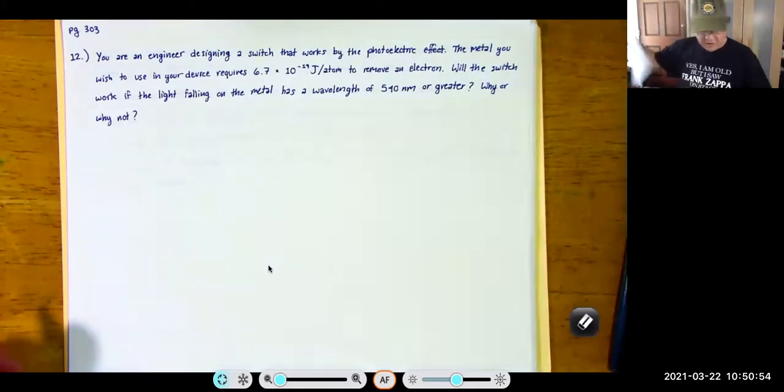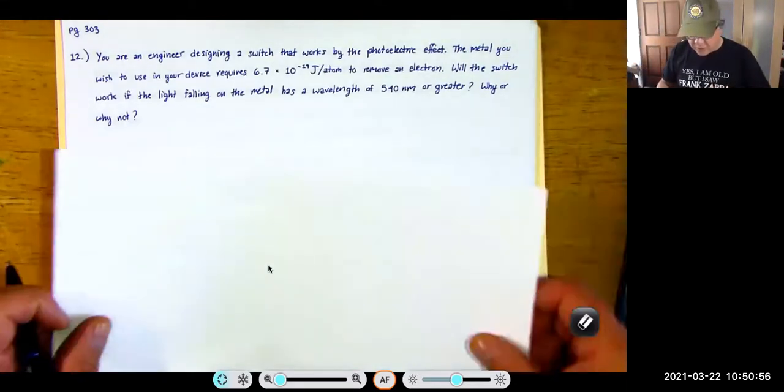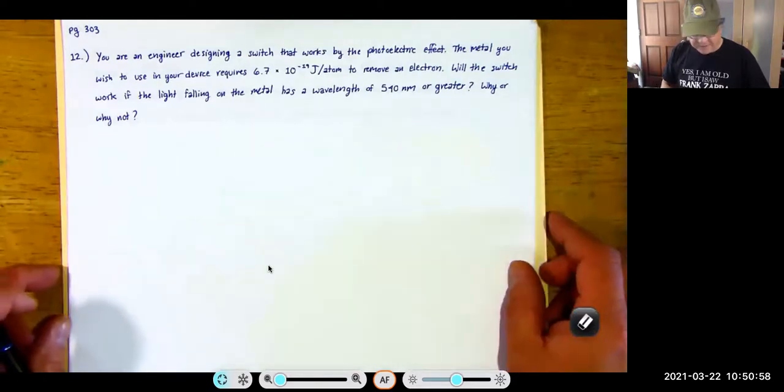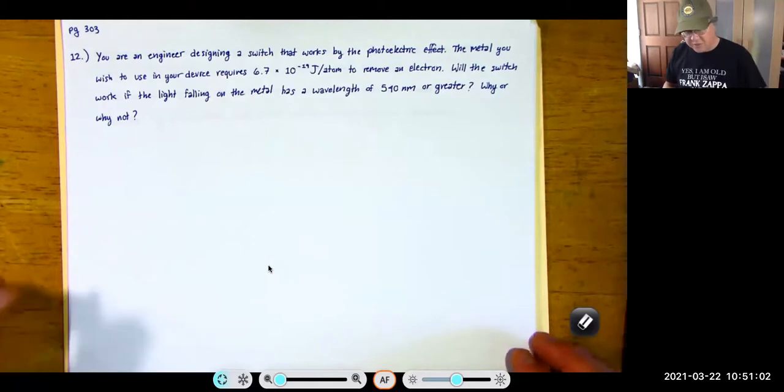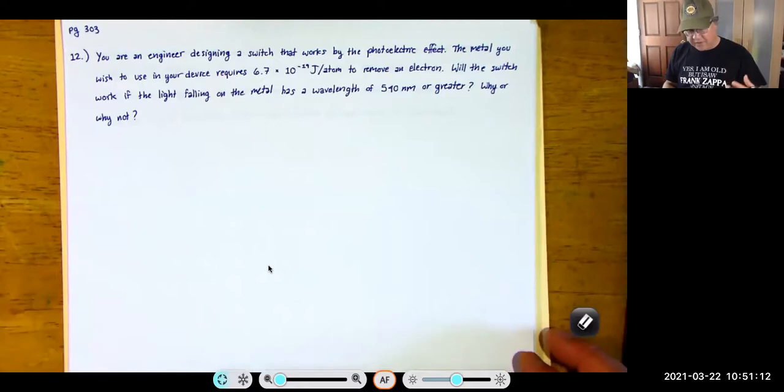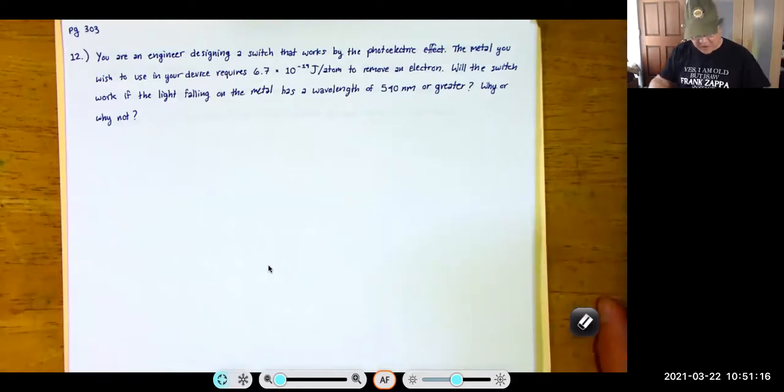Okay, you are an engineer designing a switch that works by the photoelectric effect. The metal you wish to use in your device requires 6.7 times 10 to the minus 19 joules per atom to remove an electron. Will the switch work if the light falling on the metal has a wavelength of 540 nanometers or greater? Why or why not?